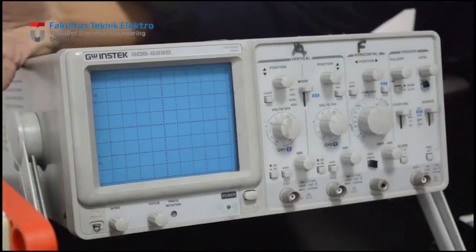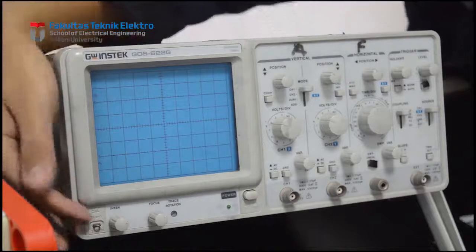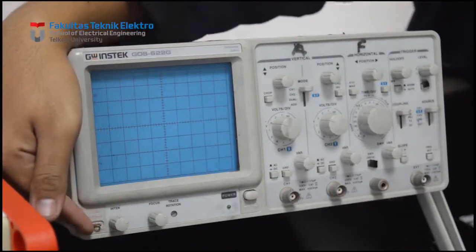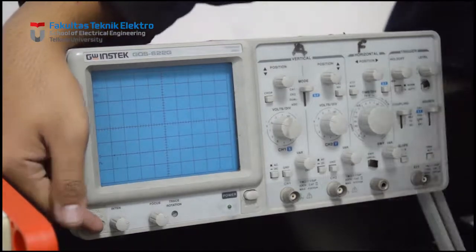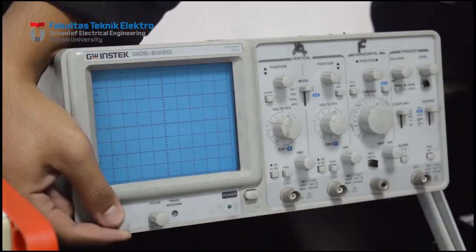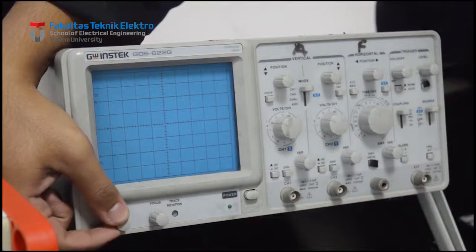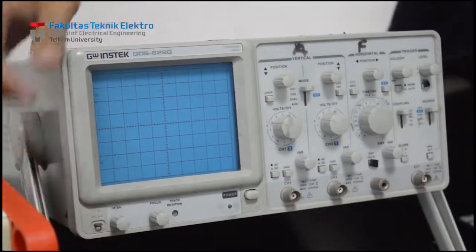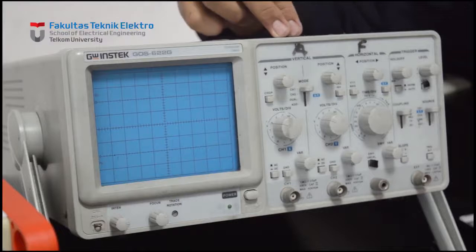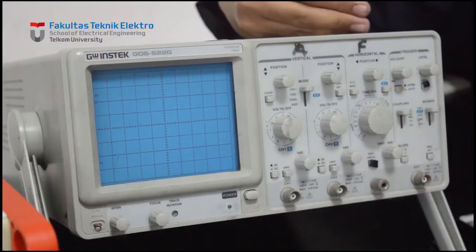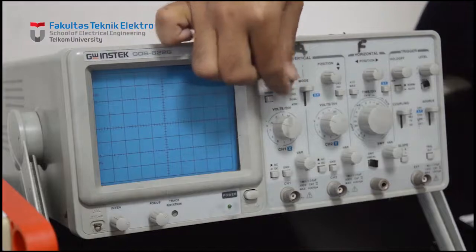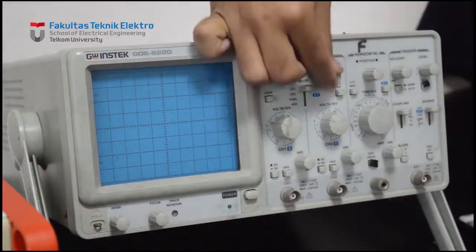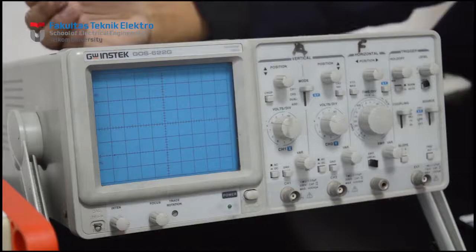Now I will explain about the oscilloscope. In this corner is to calibrate the oscilloscope, and this button is to set the brightness of the oscilloscope. This side is to set the amplitude, and this side is to set the frequency. This button moves the wave up and down, and this button is the same.